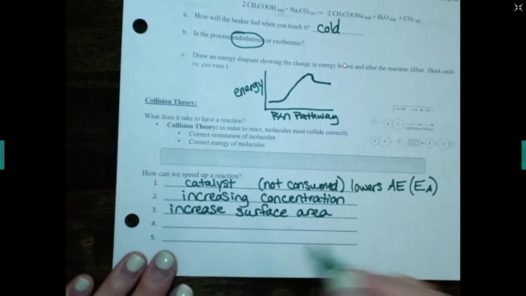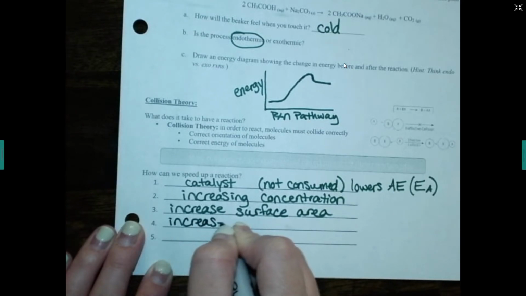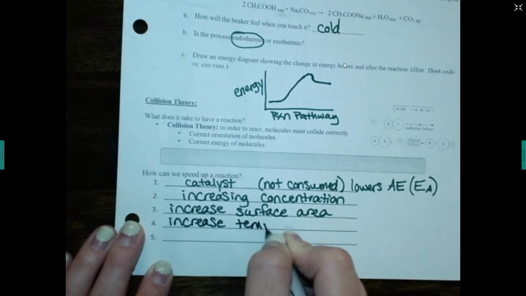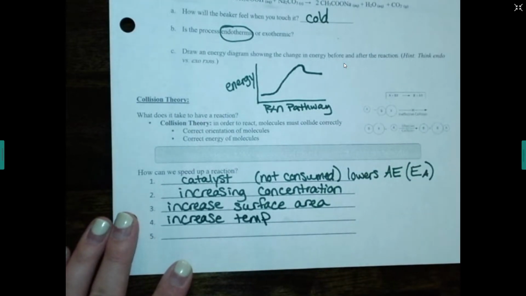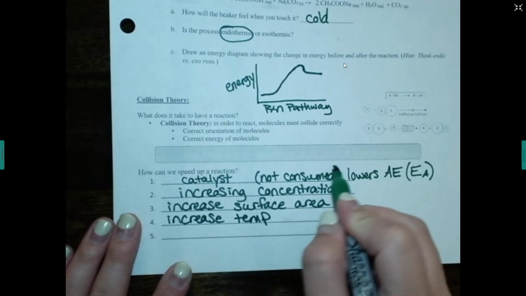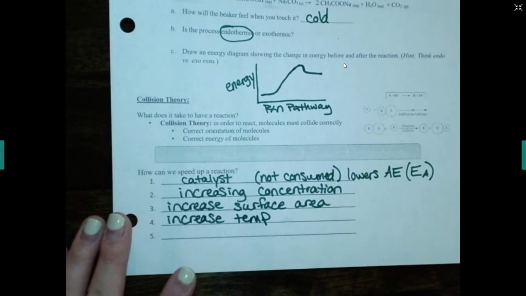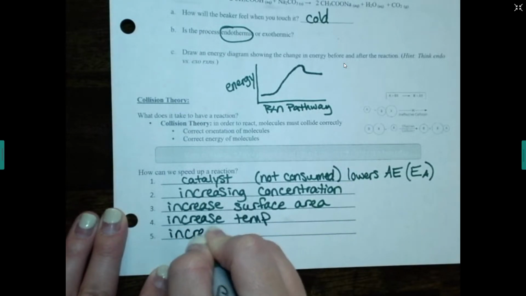Okay, next thing is increase the temperature. You guys know that when you increase the temperature, particles move faster. And when they move faster, they're going to collide more. When they collide more, then your reaction is going to happen faster. That's what it says here. Higher reaction rate.